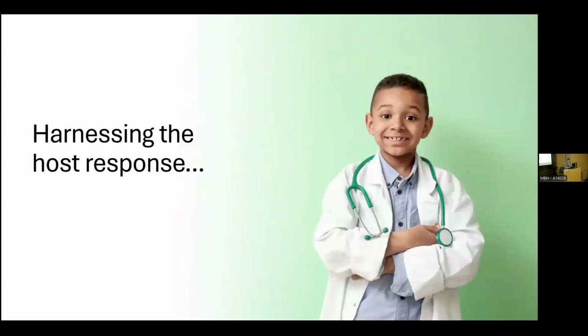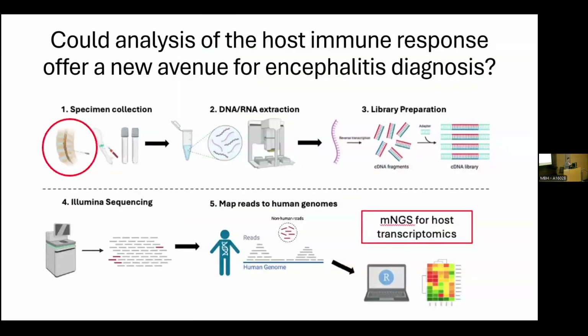So I'll spend the last, let's see, I have 5 minutes, talking about my specific area of research, where we're looking to actually harness the host immune response. So not looking at the pathogen data, but looking at the human RNA transcripts to see if that can help us better differentiate autoimmune from infectious encephalitis. So how do we do that? Again, we use the same NMGS pipeline, but in the last step, instead of discarding the human reads, we leverage those and perform differential gene expression analyses to assess relative upregulation or downregulation of the different mRNA transcripts or gene expression levels between diseases.